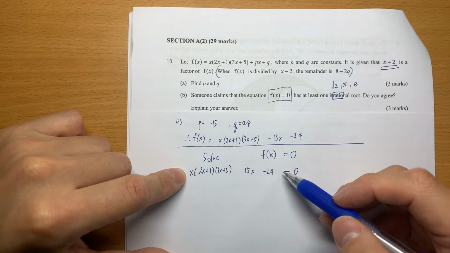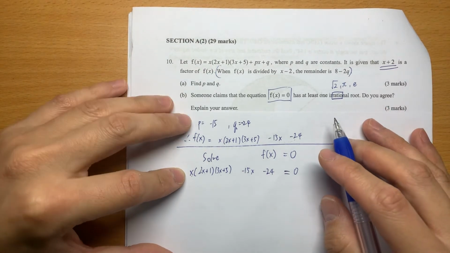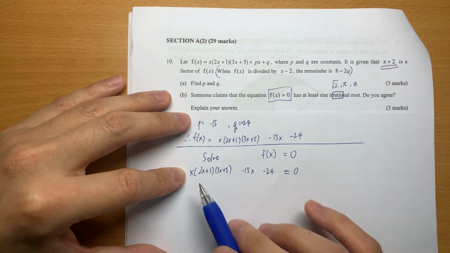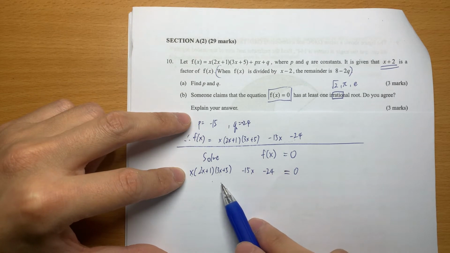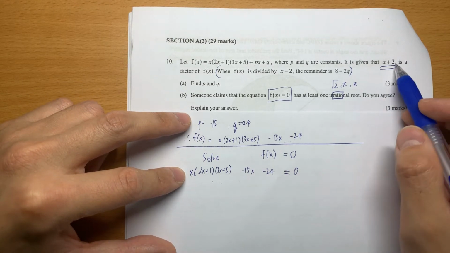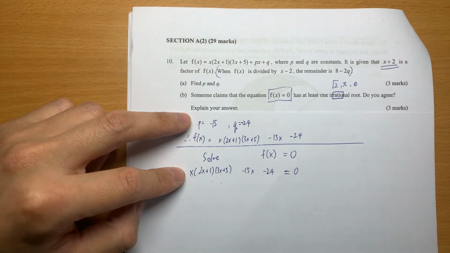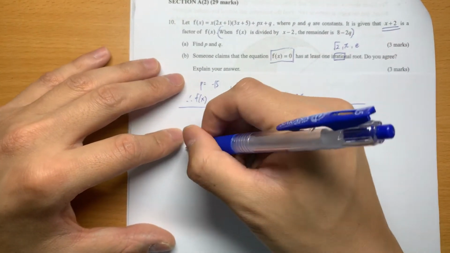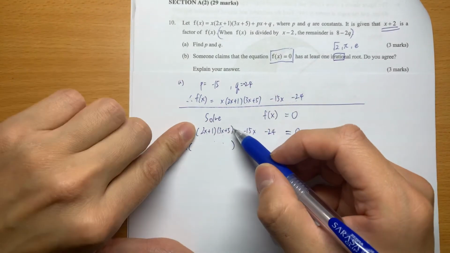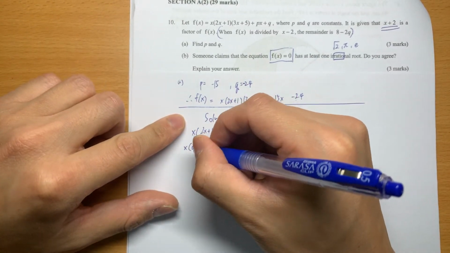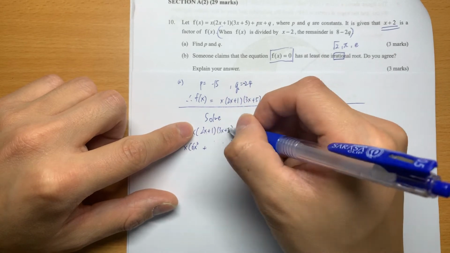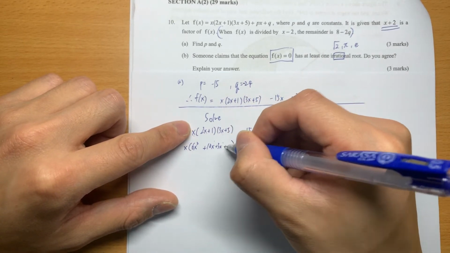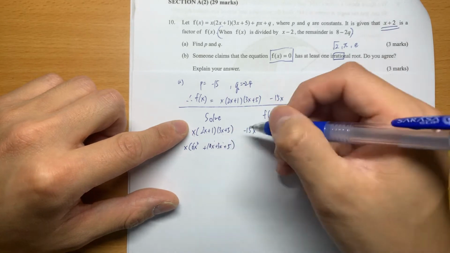So what we should do, we should make it back to the original format. Tidy up one term: how many x power 3, how many x power 2, how many x, what's the constant, and then divide it by x plus 2. Use factorization to solve it. I prefer to handle this bracket first. 6x squared, and then 2 times 5 plus 10x, 1 times 3 plus 3x, and then 1 times 5 plus 5 here.